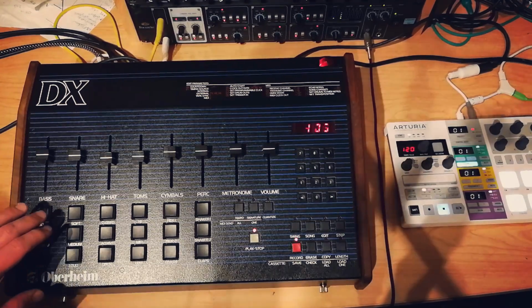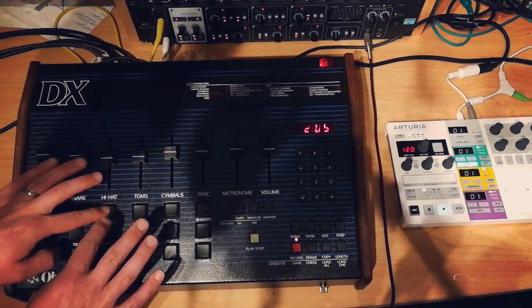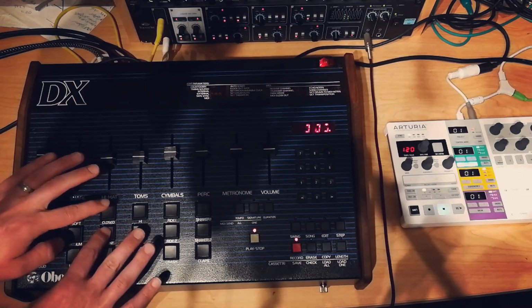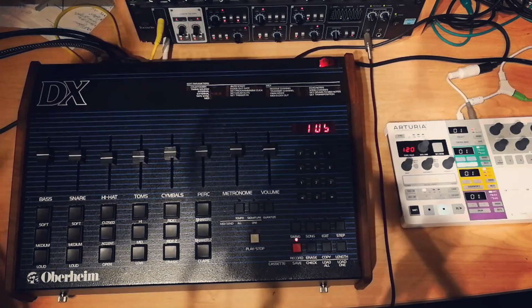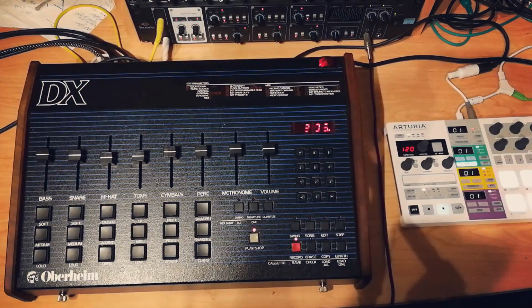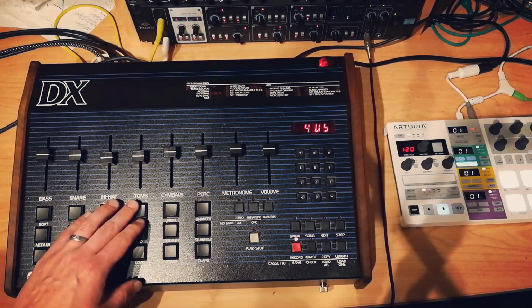Okay, let's do some hats. Pretty terrible playing, but it quantizes it for me. Let's do some toms.